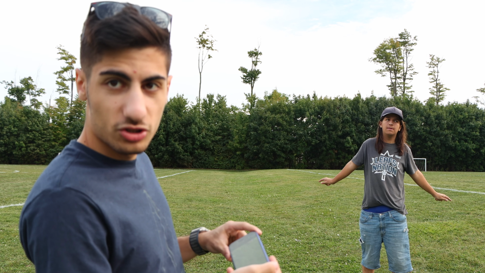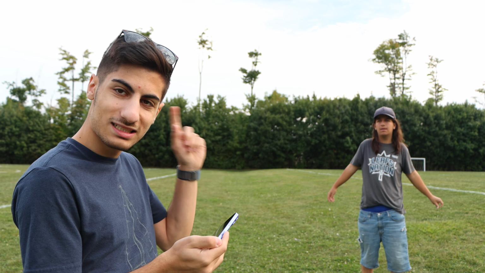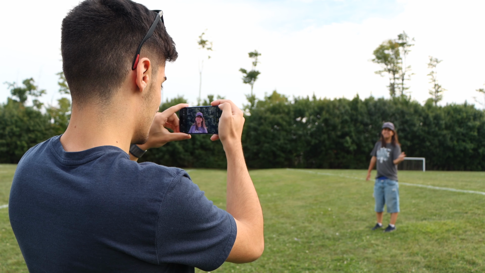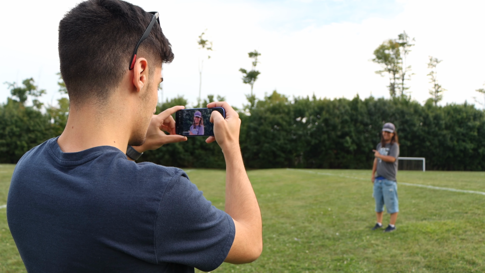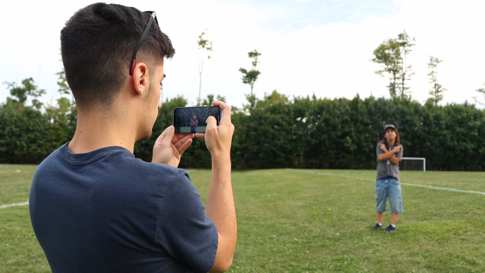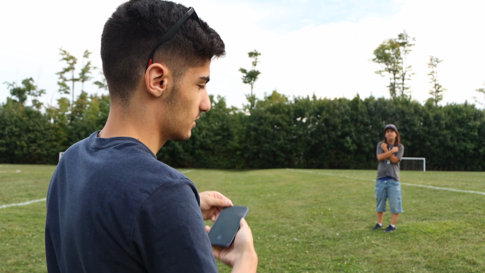Alright, so the max digital zoom on the iPhone 16 is 10x. That's what we're going to take a photo at. 3, 2, 1. The 14 only has 5x, so I have to do another one.